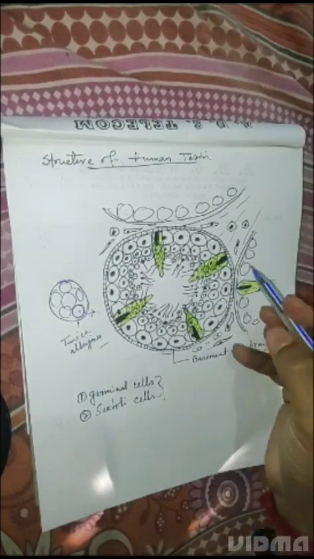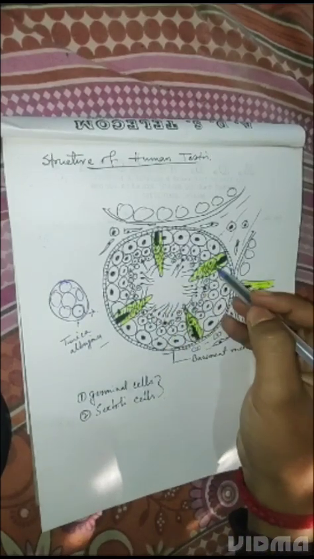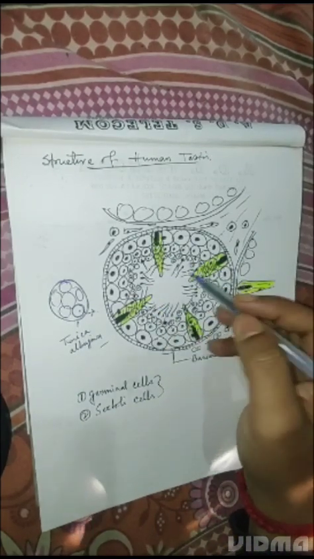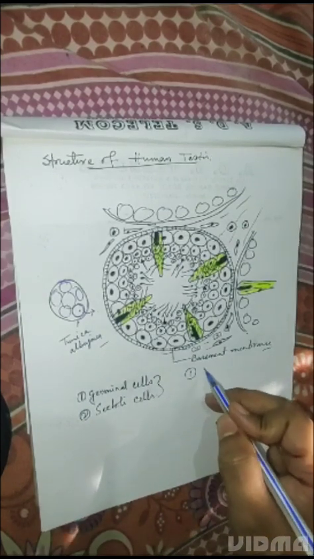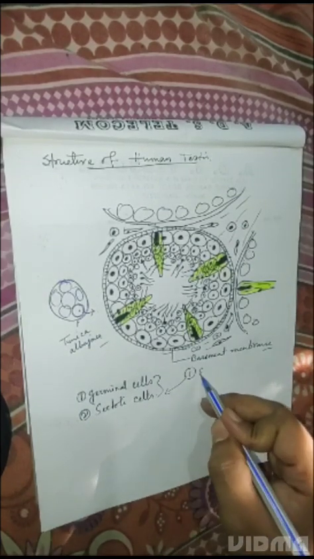The main reproductive part is the germinal cells. This is just a supportive accessory part. So we are taking the shorter one first, the Sertoli cells.